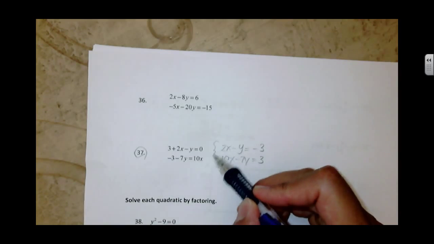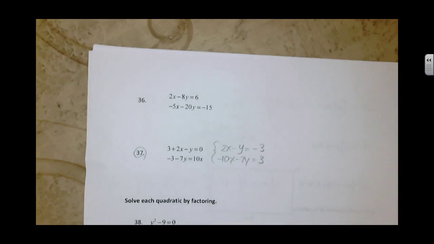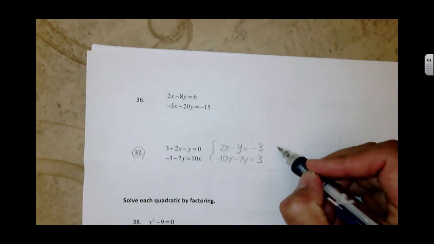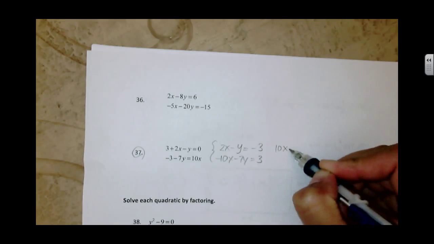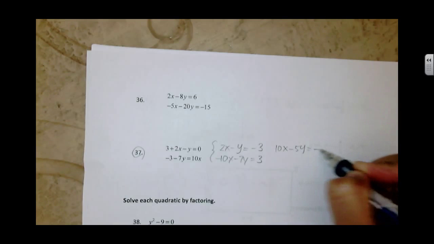So let's make this a system. Now it's lined up. And there are two ways to do this. You can make this y equal, and then substitute that into here. But I usually prefer to make one of these the same number and subtract or add. So let's just multiply this whole thing by 5 so that this becomes 10. So this would be 10x minus 5y equals minus 15.